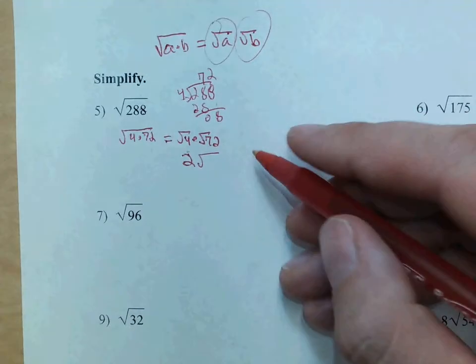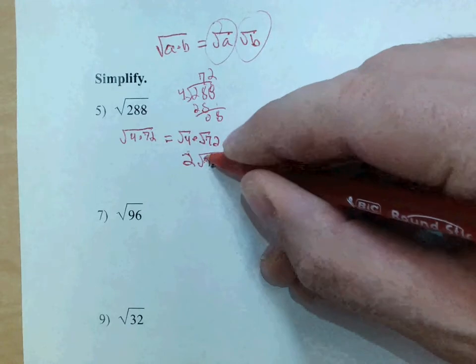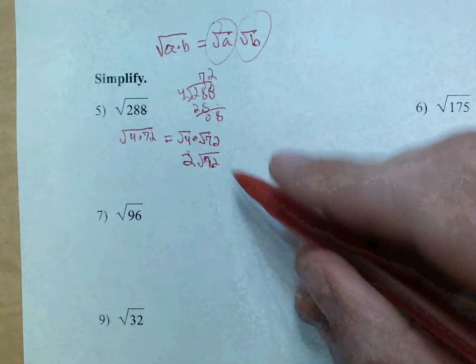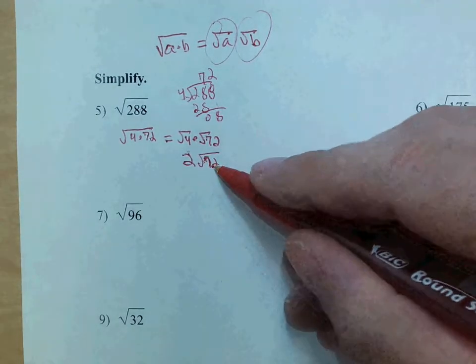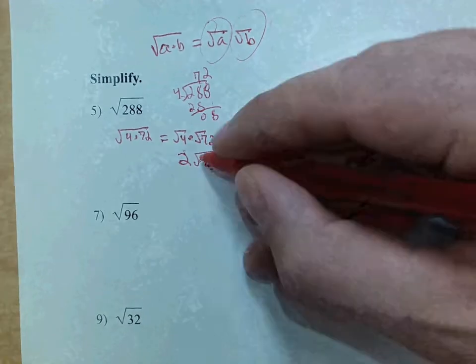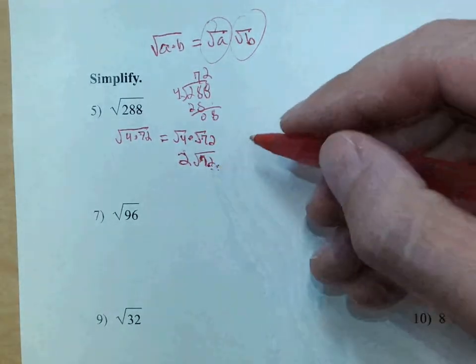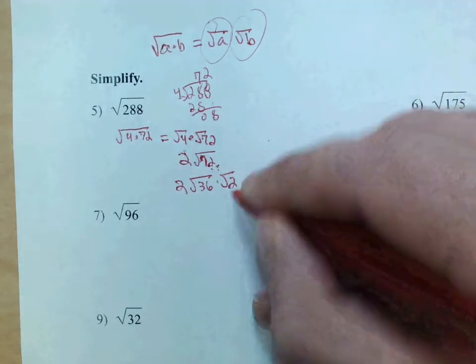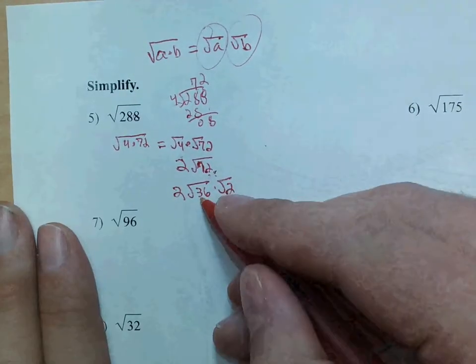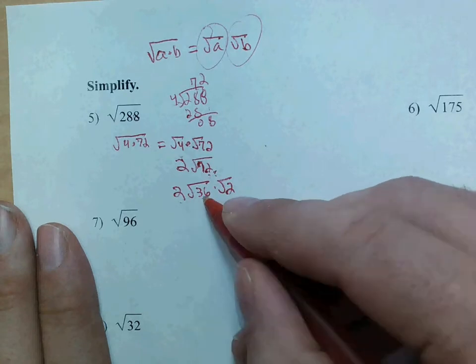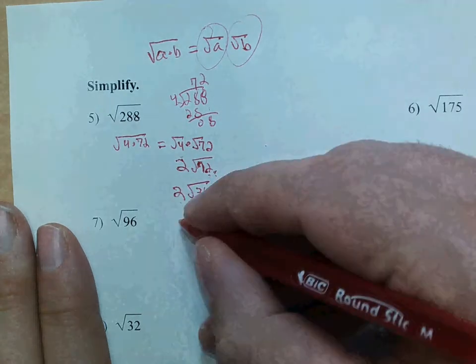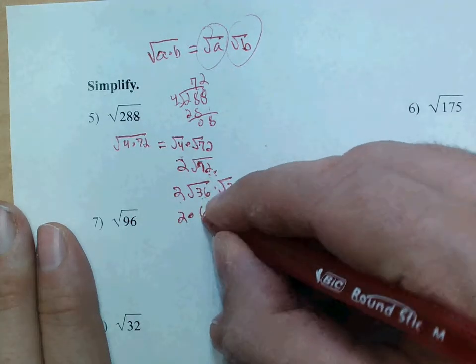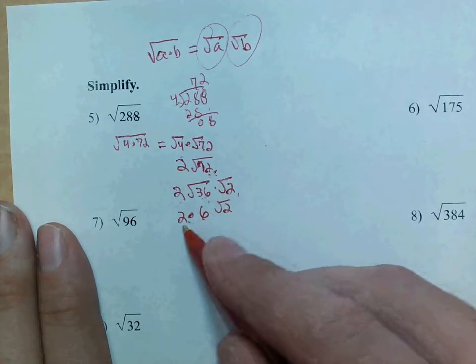Now, we can also do something with the square root of 72 because there's a square number that goes into this as well. I could keep dividing by 4, but I notice that 72 is 36 times 2, and 36 is a square number. So this is square root of 36 times square root of 2. We can do the square root of 36. The square root of 36 is 6. So instead of 2 times the square root of 36 times the square root of 2, this is 2 times 6 times the square root of 2.